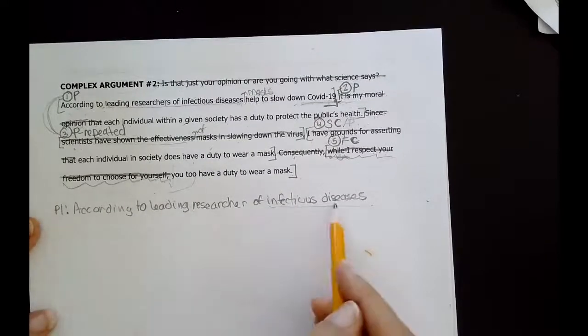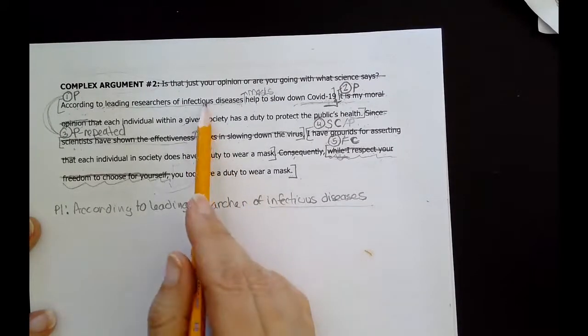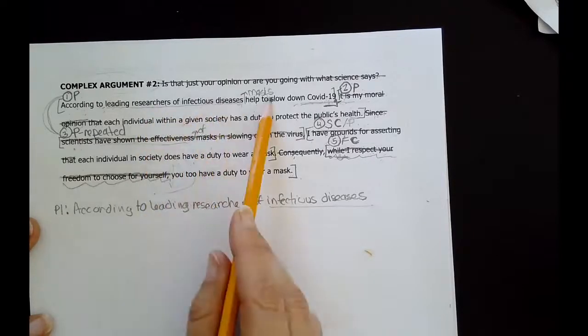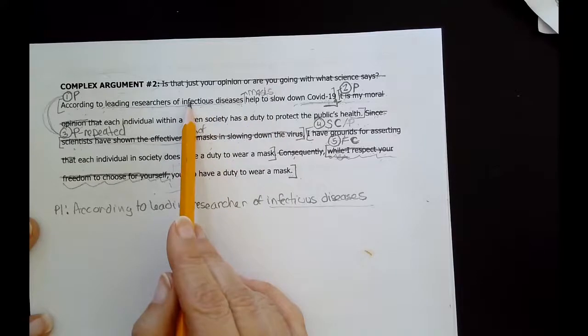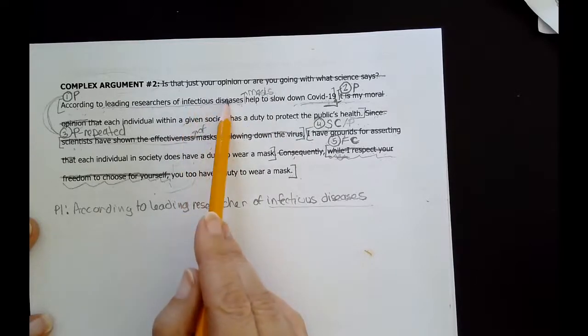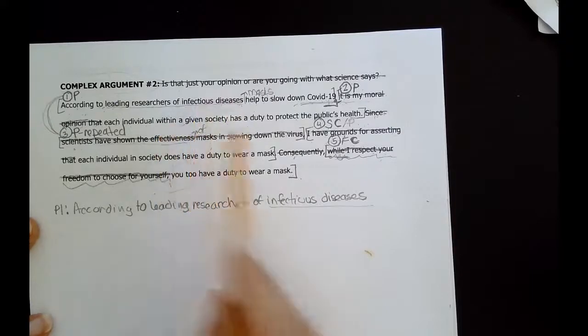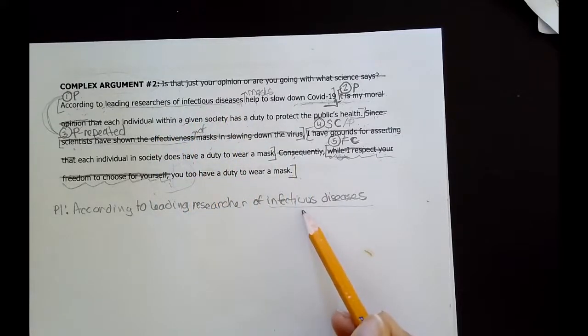Aren't these people focused on something else? Isn't this statement kind of irrelevant or wrong? It's clear that this person is using this, so maybe they don't know that maybe they should use the word virologist, but we're not going to worry about that right now because we're not actually evaluating the argument. They're using the words infectious diseases basically to talk about people who have studied masks and COVID-19.